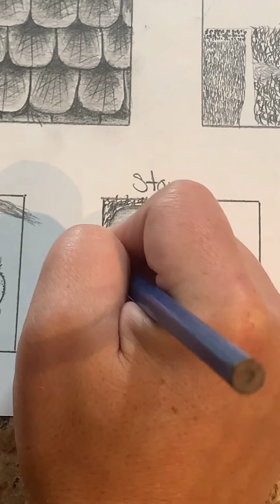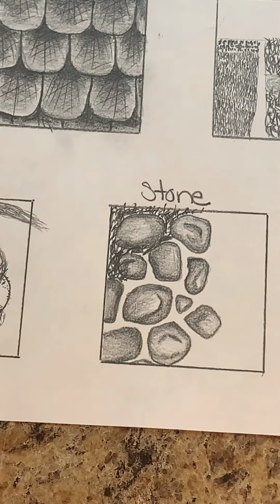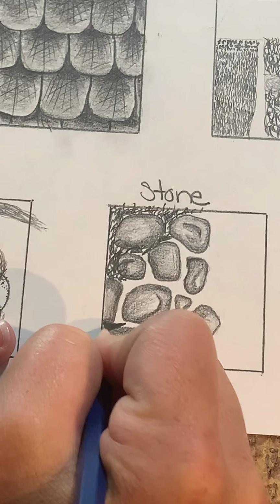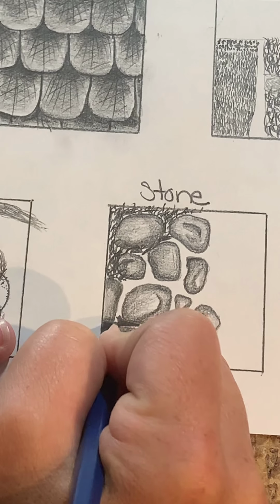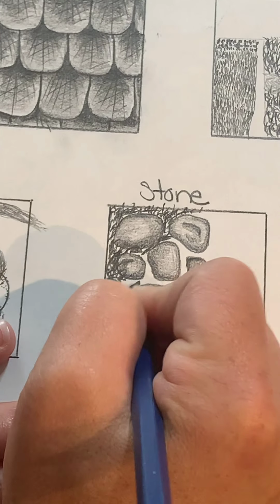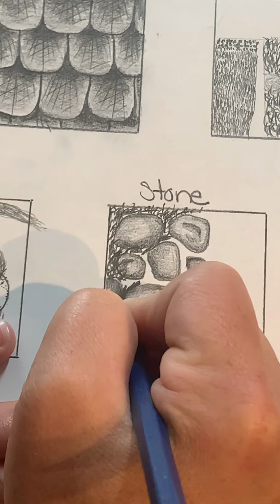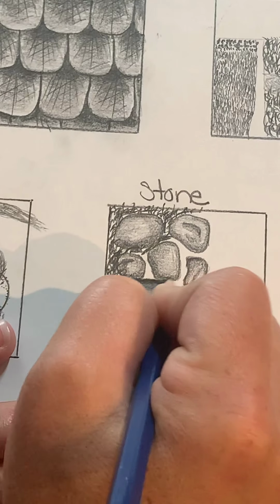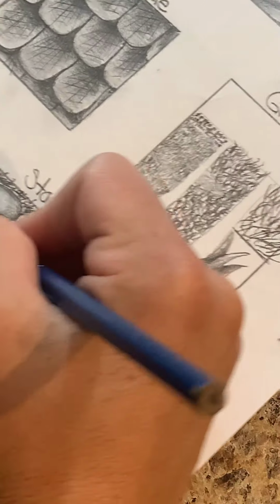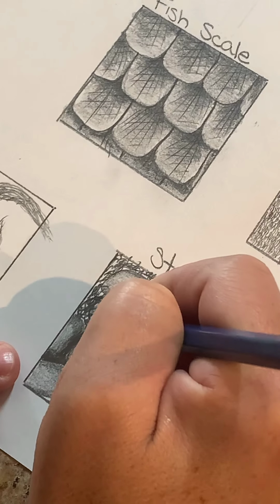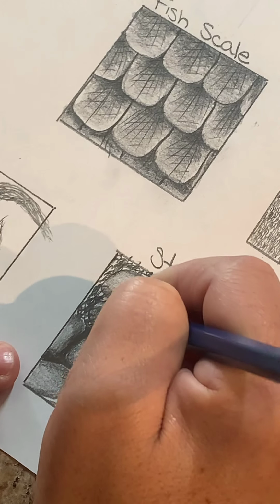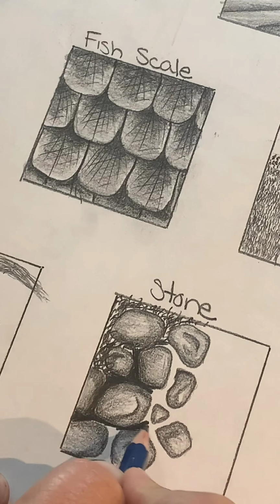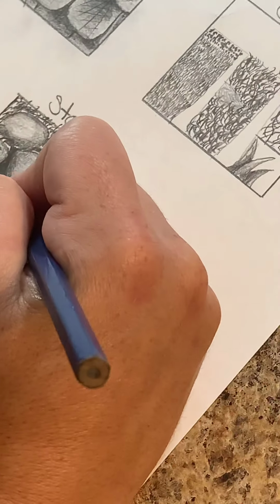So then maybe you're like, okay, I want to have a dark grout in between my stones. So then you would just shade really heavy with your pencil. And here I am putting a lot of pressure on my pencil so I can make sure I get that nice, dark grout in between my stones. Okay, so it's kind of up to you on where you're at and whether or not you want grass or grout.